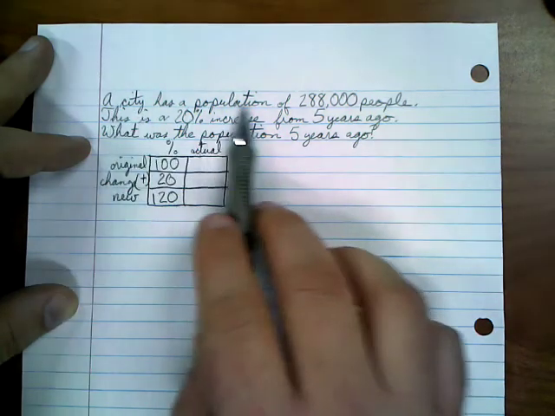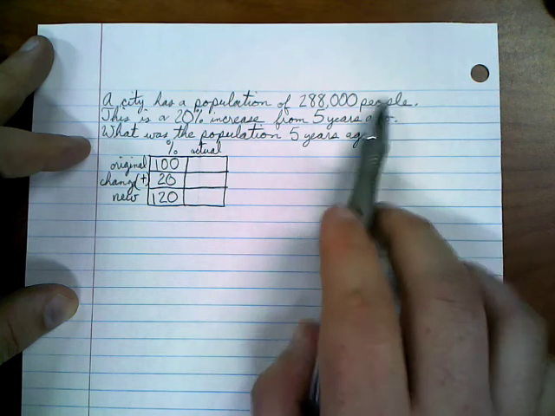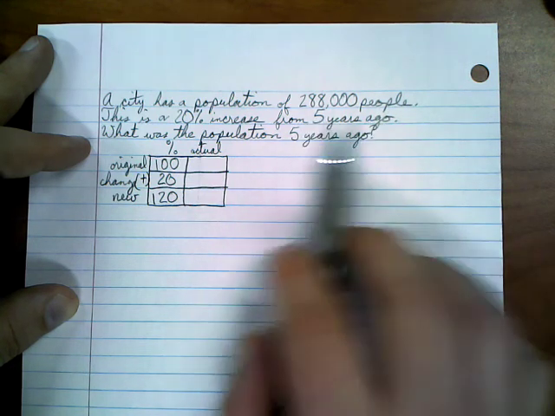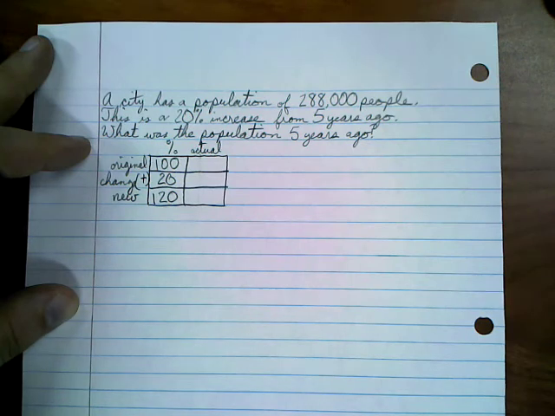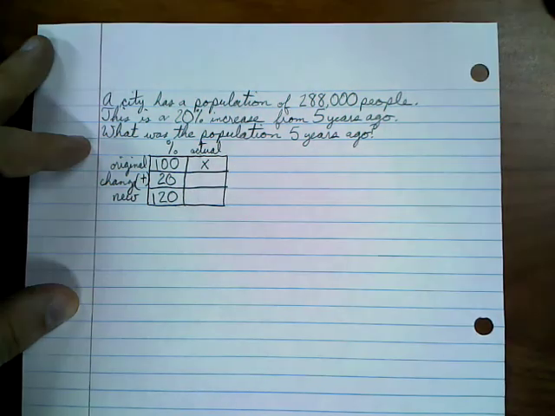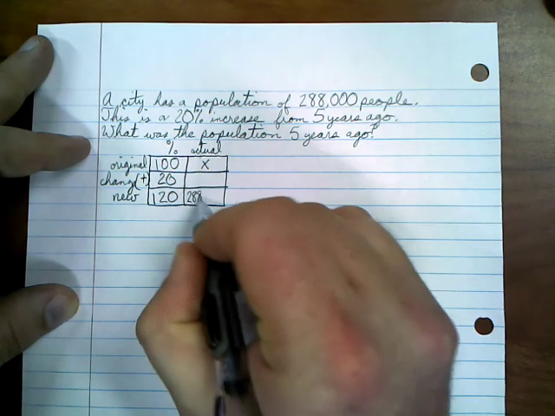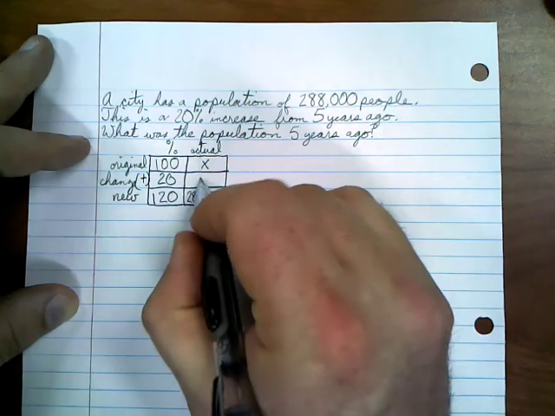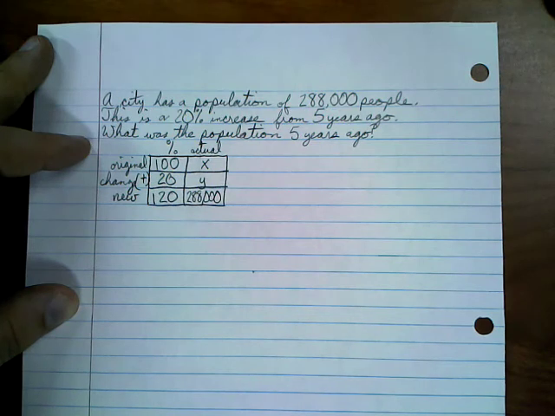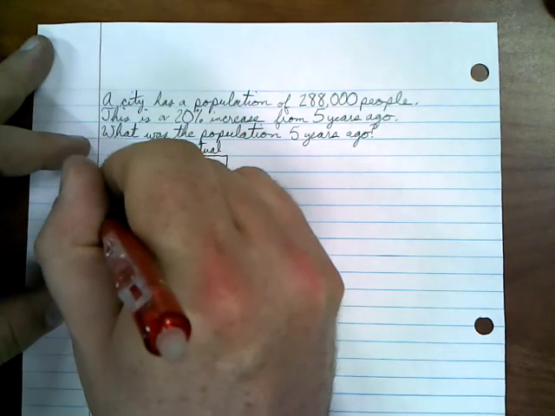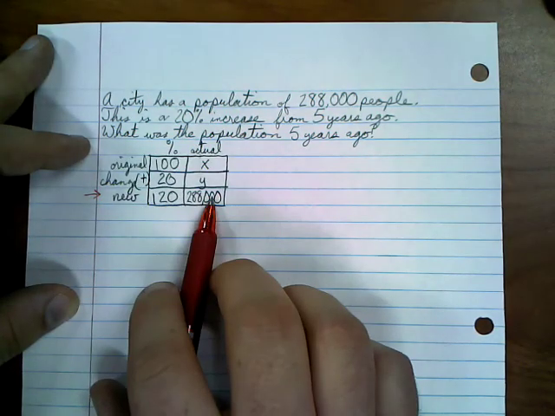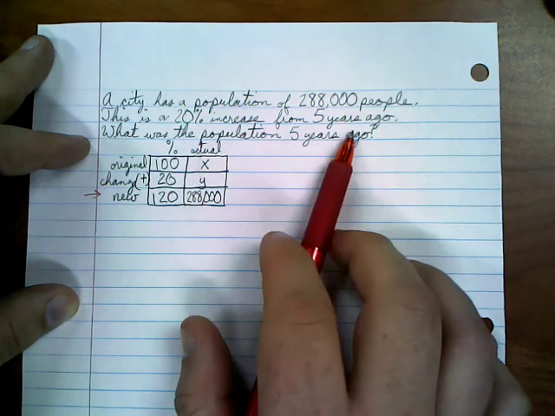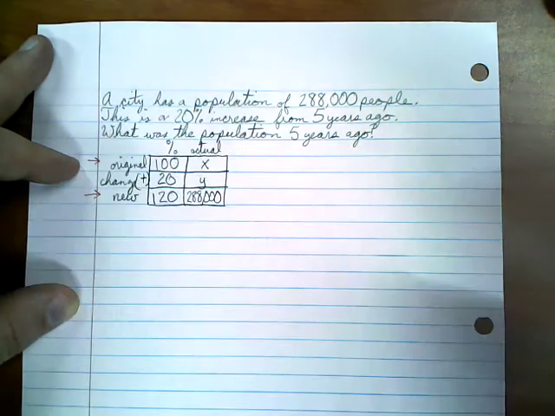So if it has a population of 288,000 people, but this is an increase from 5 years ago, 5 years ago is going to be the original amount, which means this time I don't know the original amount. 288,000 is the new, which means we also don't know how much it's changed. In order to solve this, I know everything in the new row, so we're definitely going to use that in our proportion. And we're looking to find out what the population was 5 years ago. Well, that was the original.